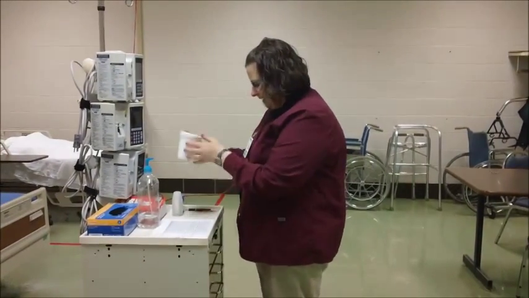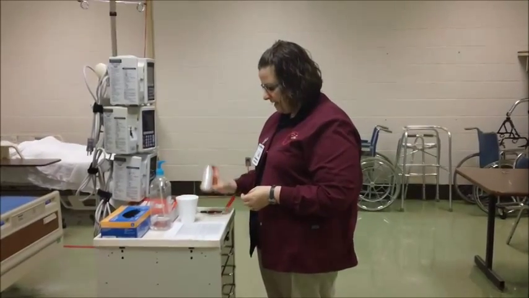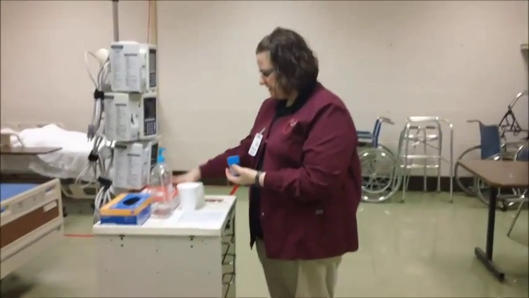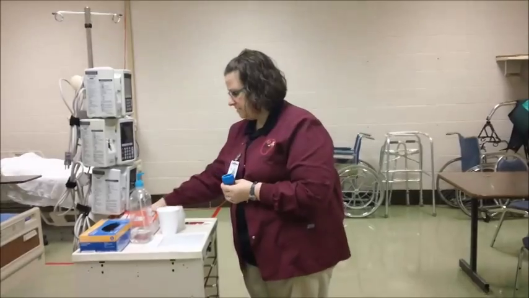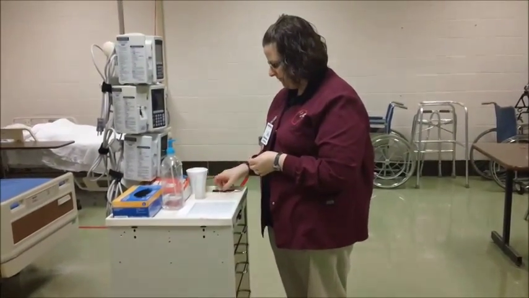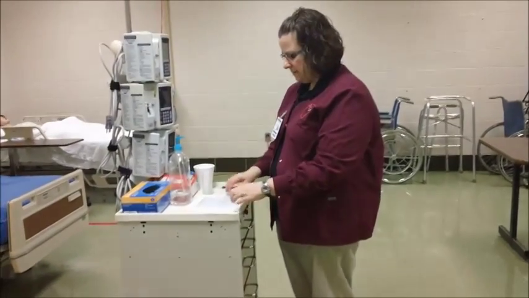I make sure that there's a cup in the patient's room. Make sure I've got med cups so that I can pass the medication. If necessary, I may need a pill cutter or crusher, depending on the patient that I'm giving these medications to. My pen, my MAR needs to come with me so that I can identify my patient.